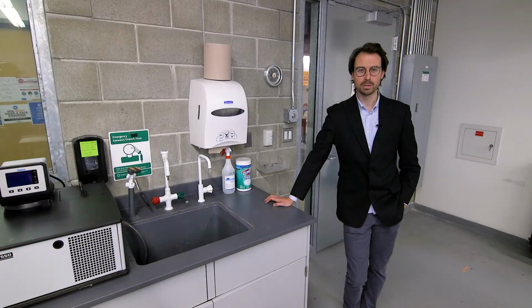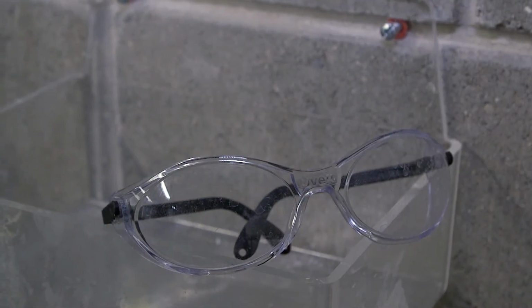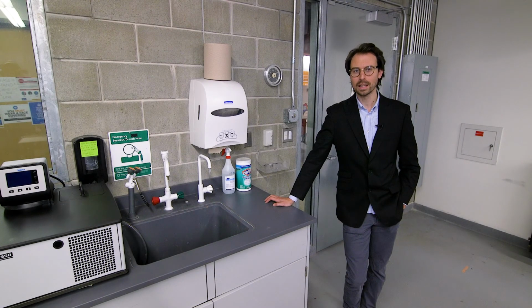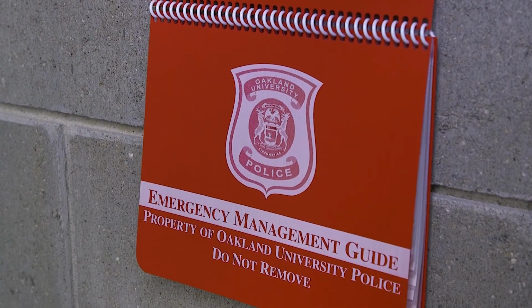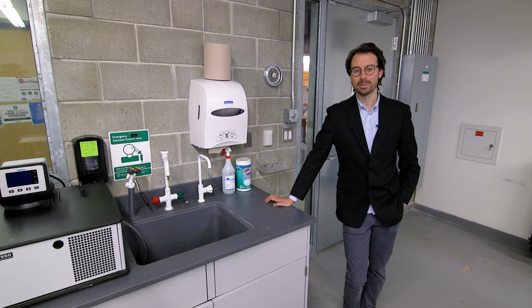It includes a fire extinguisher, safety glasses, which the students are required to wear when working with compressed air or high-pressure fluids, and finally an emergency procedures booklet that is located next to the entrance of the lab. The lab is also equipped with two doors for emergency exit.